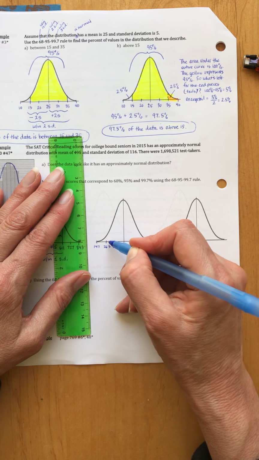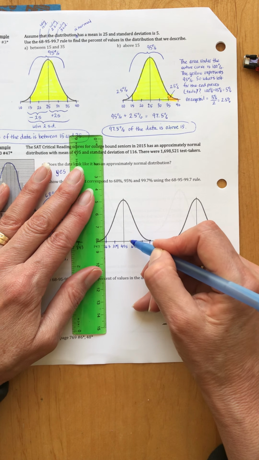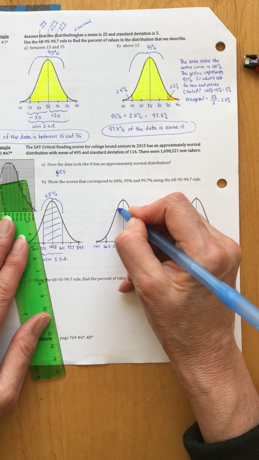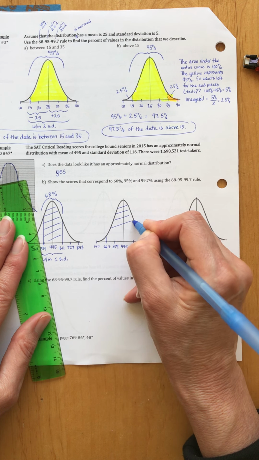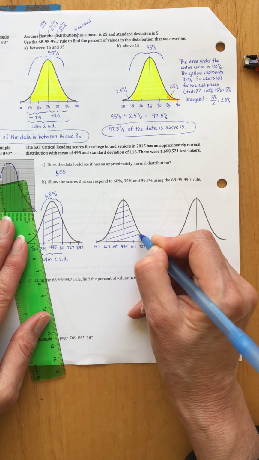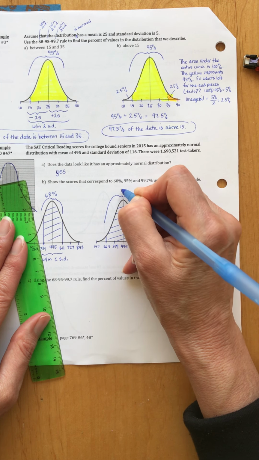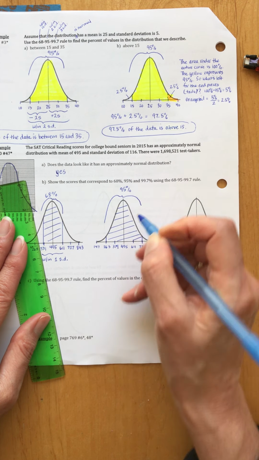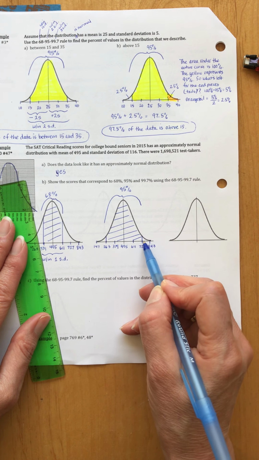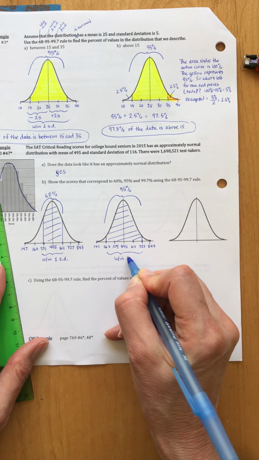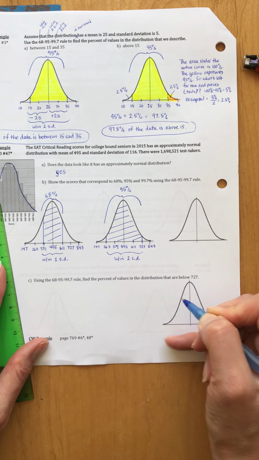So go down 1, 2, draw a line. Go up 1, 2, draw a line. And we can say that we know that 95% of the data would be within these values, 95%. So between 263 and 727. And that's within 2 standard deviations.